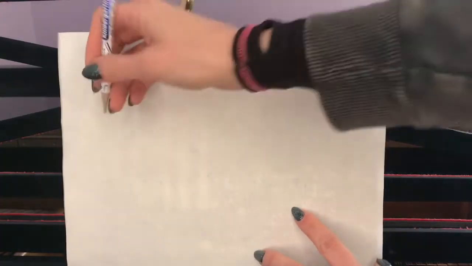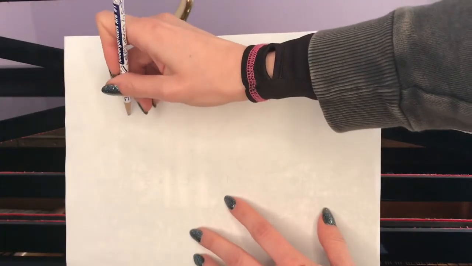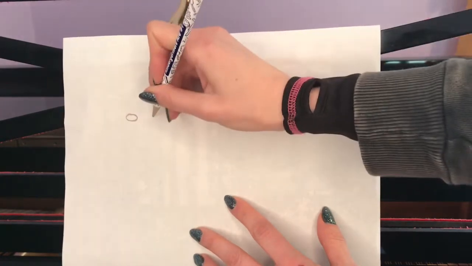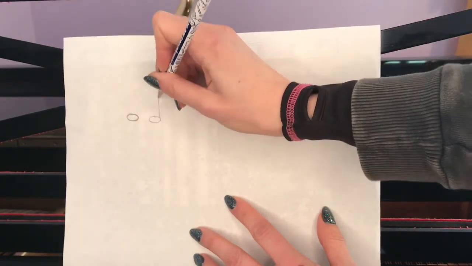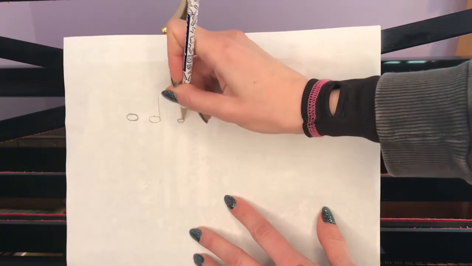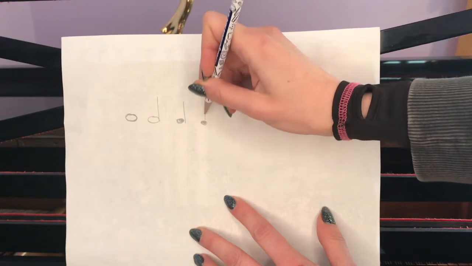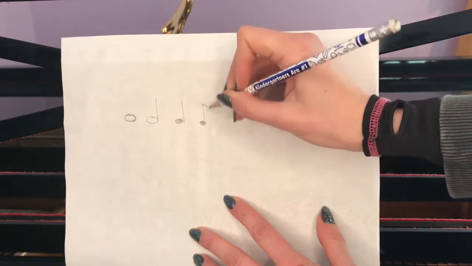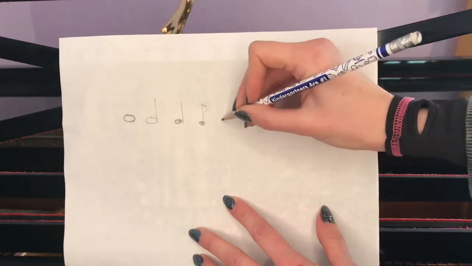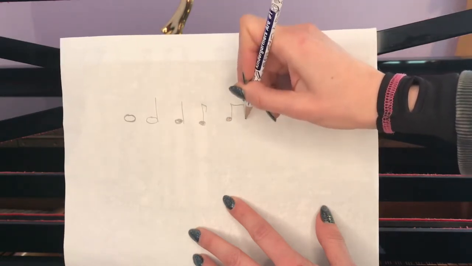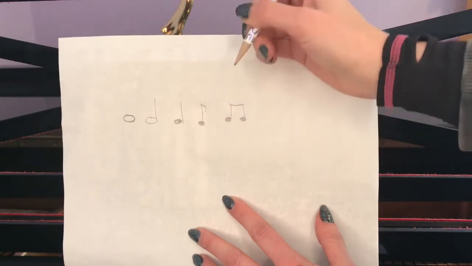The major types of notes include whole notes that look like little empty circles, half notes that look like empty circles with a stem, quarter notes that look like filled in circles with a stem, and eighth notes which look like these guys with little curly tail when they're by themselves, but you'll rarely see them by themselves. You'll often see them with a friend, and they look like that.